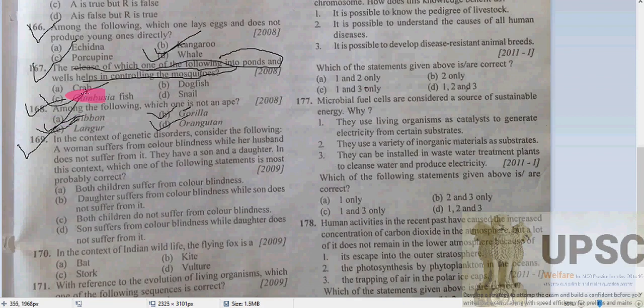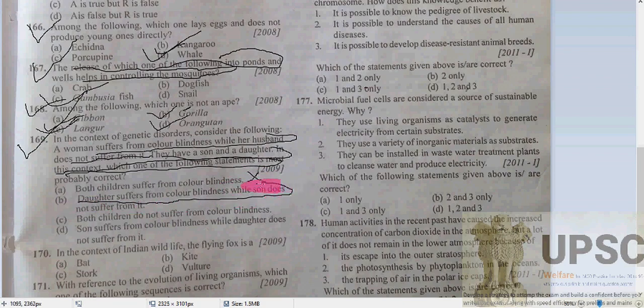Question 169. In the context of genetic disorders, consider the following. A woman suffers from color blindness while her husband doesn't. They have a son and a daughter. Which one of the following statements is the most probable? Both children suffer from color blindness: absolutely wrong. The daughter suffers from color blindness while the son doesn't: absolutely wrong. Both children don't suffer from color blindness: no, that will be wrong. The son suffers from color blindness while the daughter doesn't: absolutely correct, my dear. Why is it so?